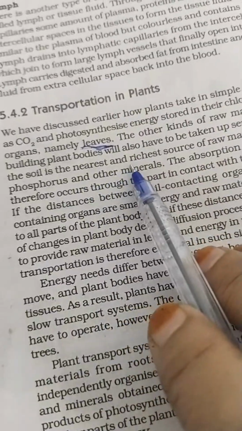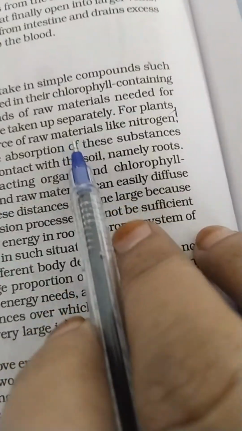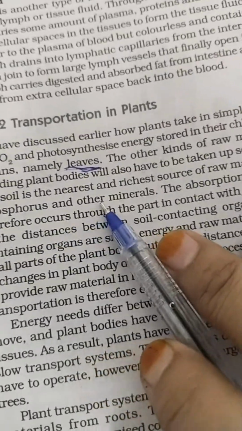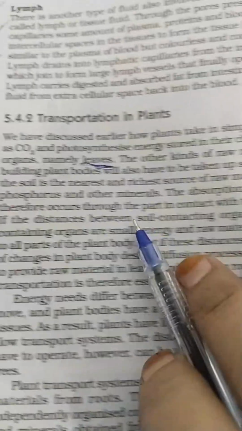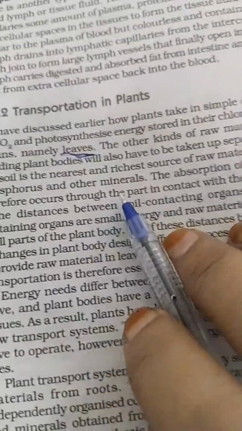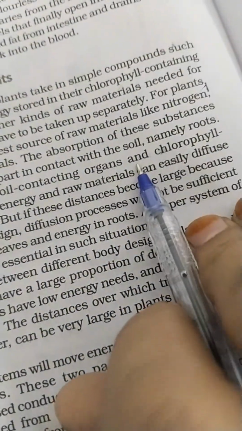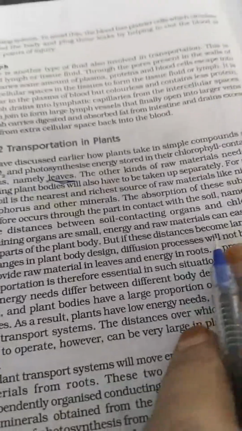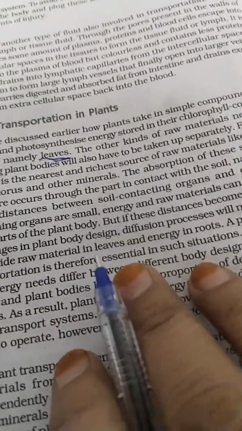For plants, the soil is the nearest and richest source of raw materials like nitrogen, phosphorus, and other minerals too. The absorption of these substances therefore occurs through the part in contact with the soil, namely the roots. So whatever things like nitrogen, phosphorus, and other minerals are absorbed, the organ that does it is nothing but the roots.